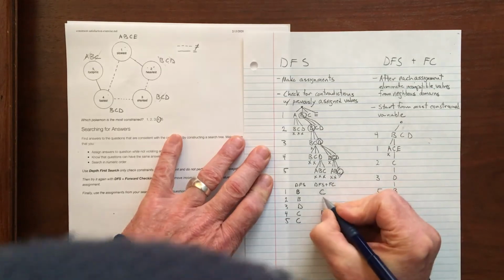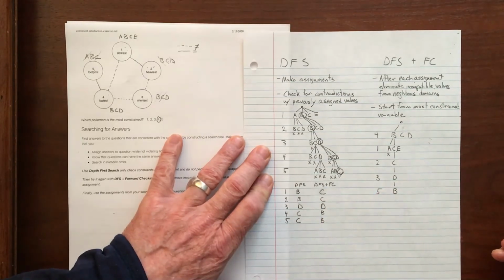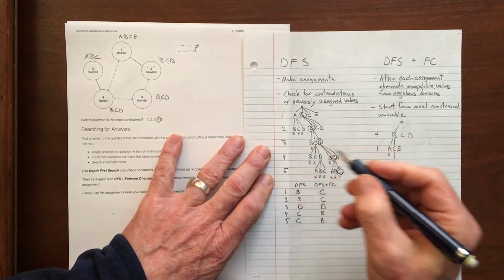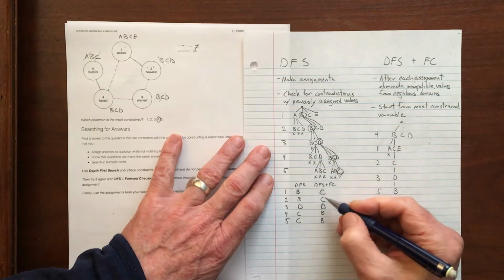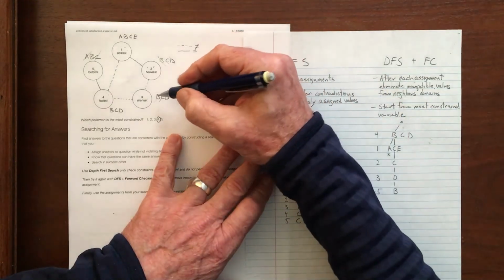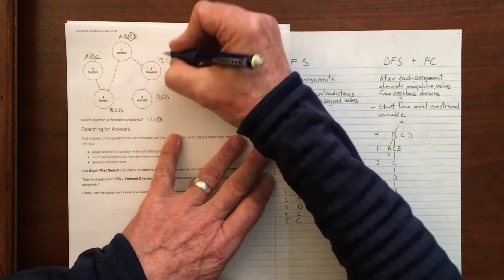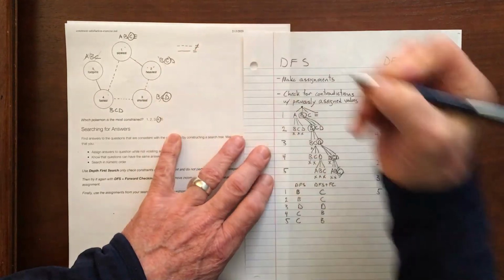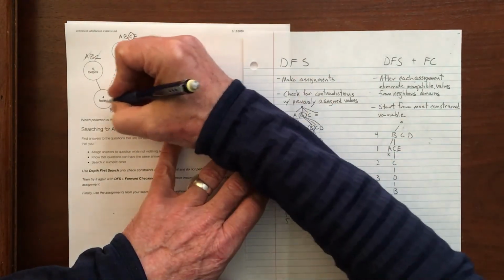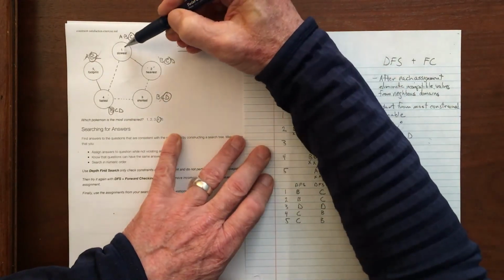2 is C, 3 is D. Does this work? So let's see. And over here we can, let's see, so C, C, C, C, D, B, B, B, B. Okay, so let's work through the constraints.